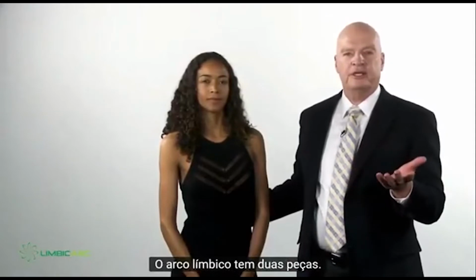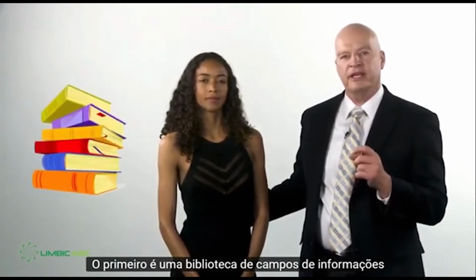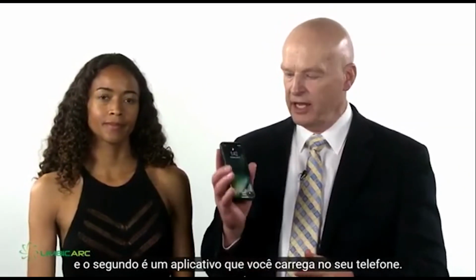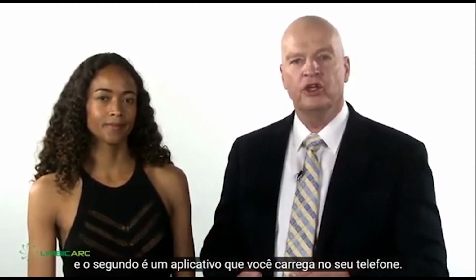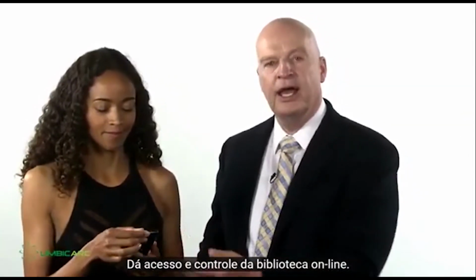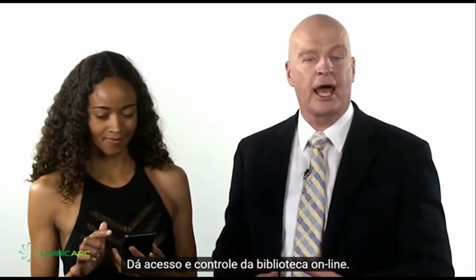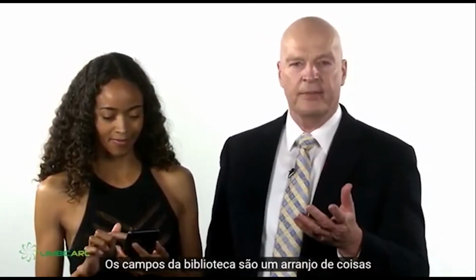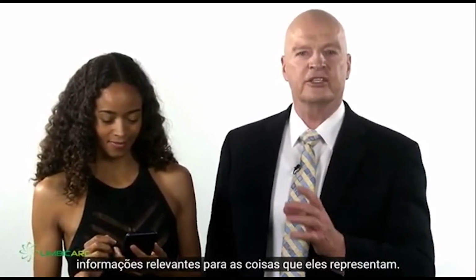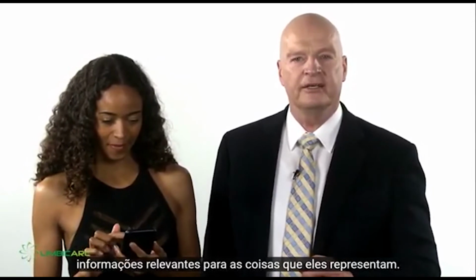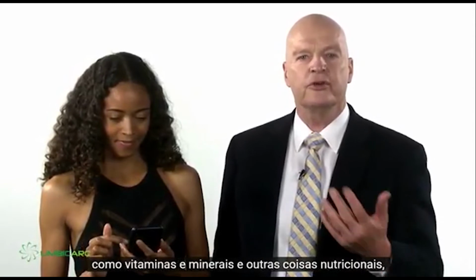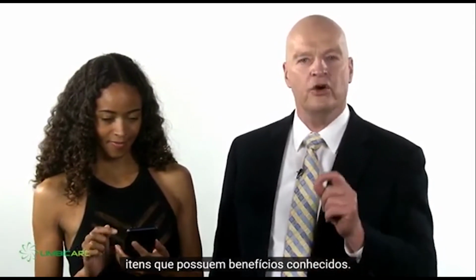The limbic arc has two pieces. The first is a library of information fields stored on the internet cloud, and the second is an app that you load onto your phone. You might think of the app as your library card. It gives you access to and control of the online library. The fields in the library are an arrangement of things that convey information that is relevant to the things they represent. Currently, we're focused on natural substances like vitamins and minerals and other nutritional things, items that have known benefits.